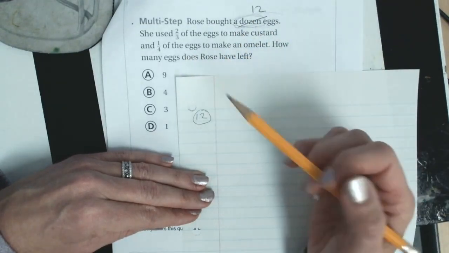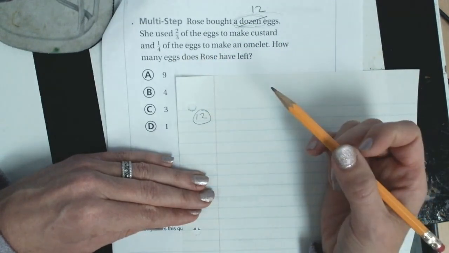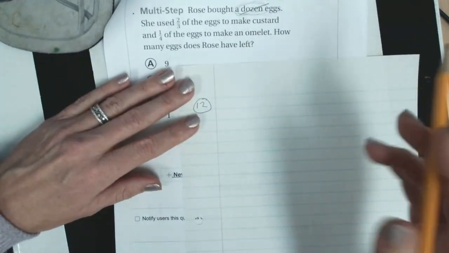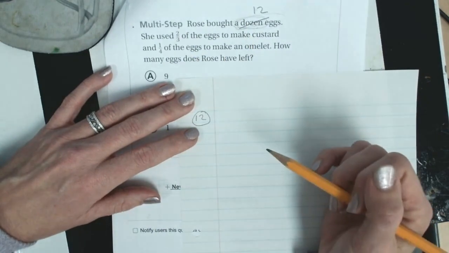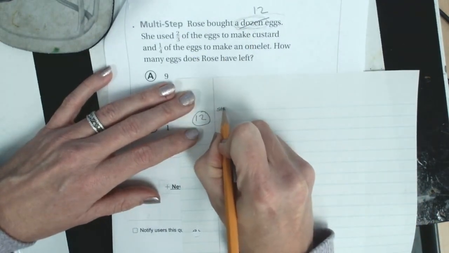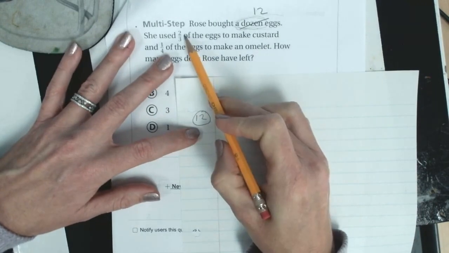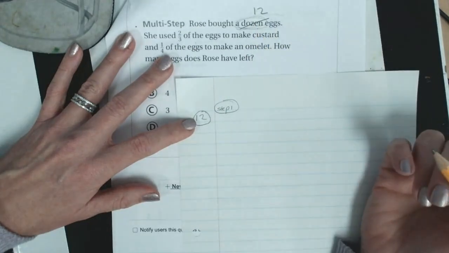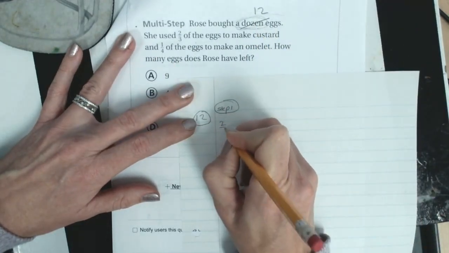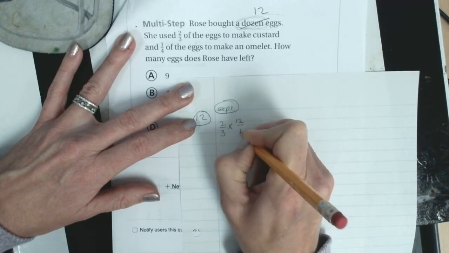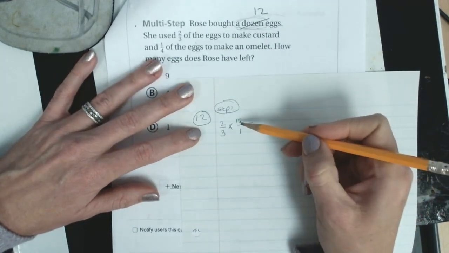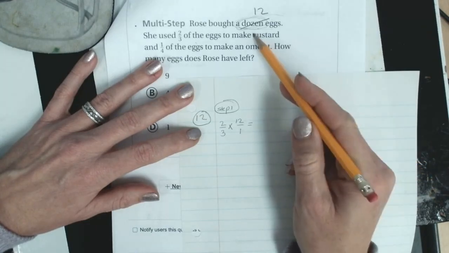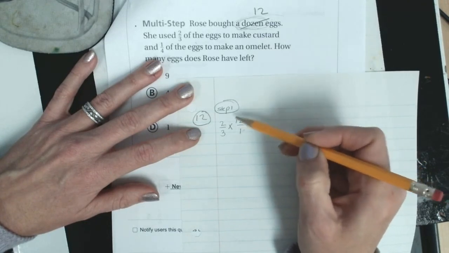She used 2/3 of the eggs, and then she used 1/4 of the eggs to make an omelet. And I want to know how many eggs she has left. Well, we're going to have to figure out how many sets of 2/3 there are in 12 first. So step 1 for this problem is to figure out how many sets of 2/3 there are in the number 12. Or another way to think about it is 2/3 of 12 is what? So 2/3 times 12 over 1 is the problem that we're doing. And y'all see how I took that 12 and I went ahead and made it a numerator over a denominator of 1? Because I knew that 12 was going to have to be written as a fraction. But it's still 12, right?